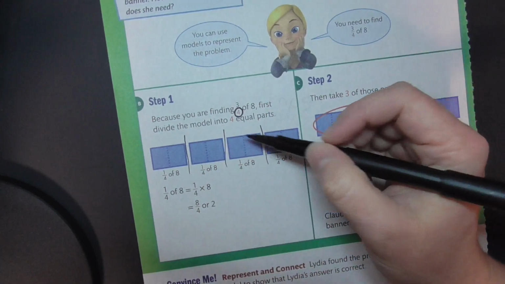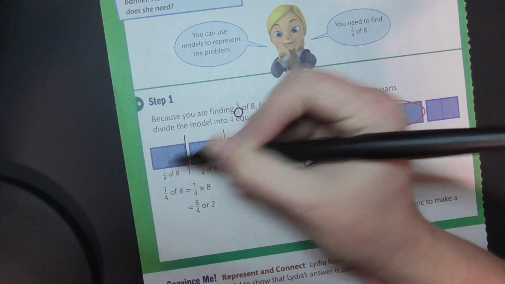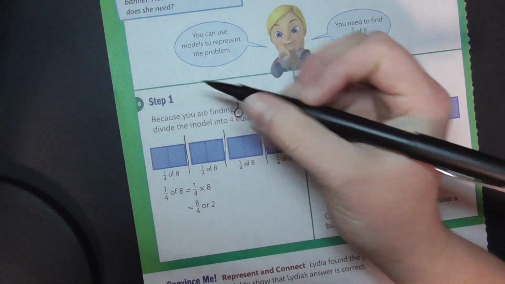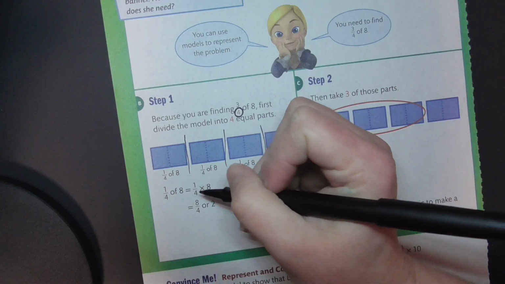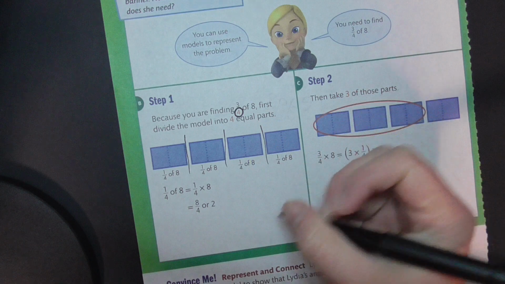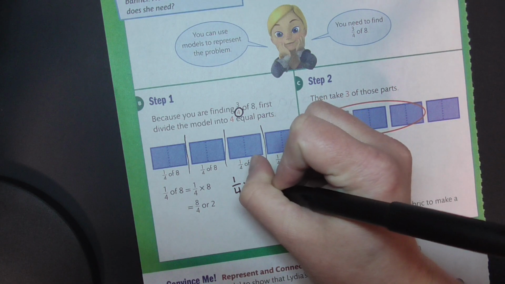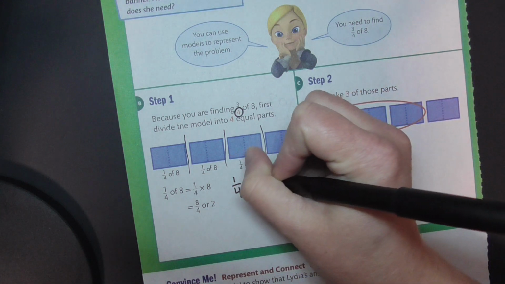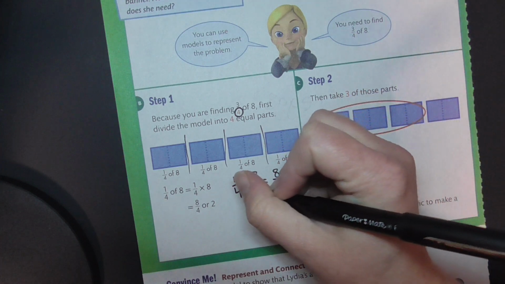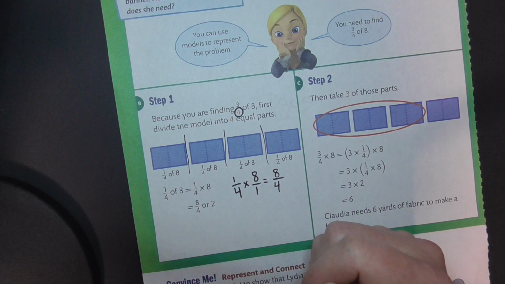So what they're saying is that each of these sections is 1/4 of 8 because we cut 8 into 4 equal parts. If you take 1/4 times 8, you get 8/4. And you can see that because if we do our little super secret method, we multiply across the top, 1 times 8 is 8, and 4 times 1 is 4.